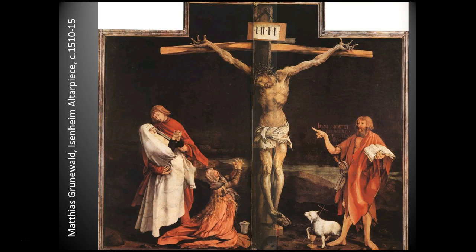So let's look closely at the central panel. This is a really disturbing vision of Christ. It's very macabre, and we see that the figure is very distorted. Christ is displayed on the cross, and his hands are very expressive. They almost seem to be writhing in agony. His body is marked with livid spots of pox.